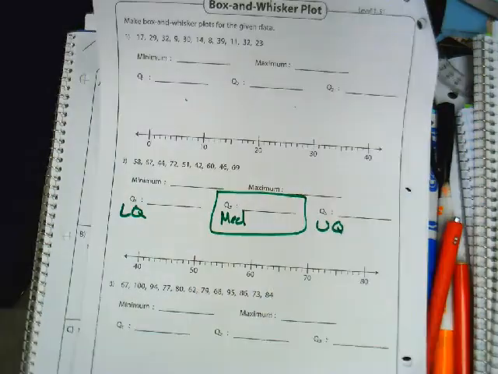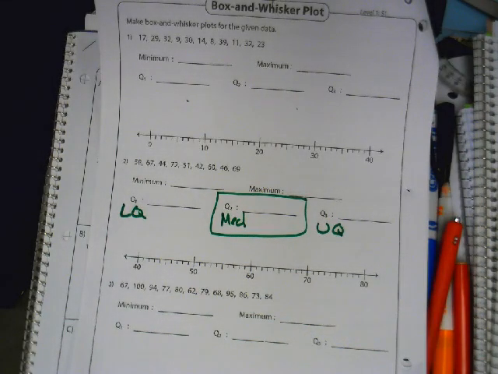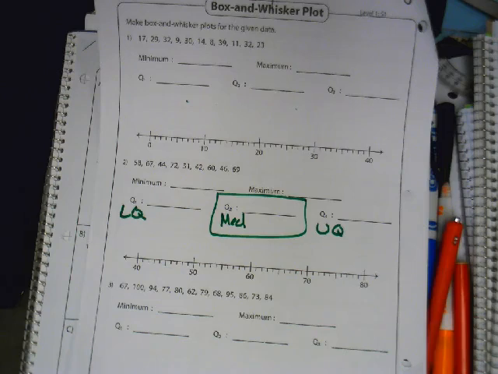To find these, you have to do the median first, because that divides it into 2 halves. You can't do lower without finding the median. What's the number in the middle? 58.